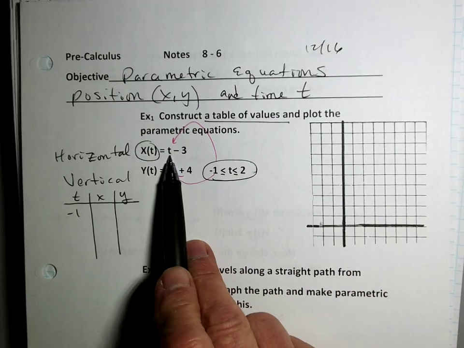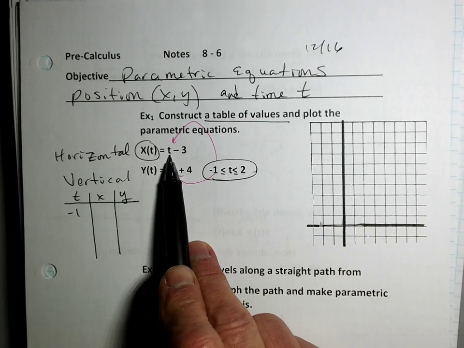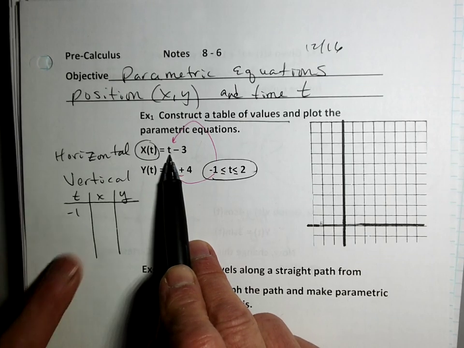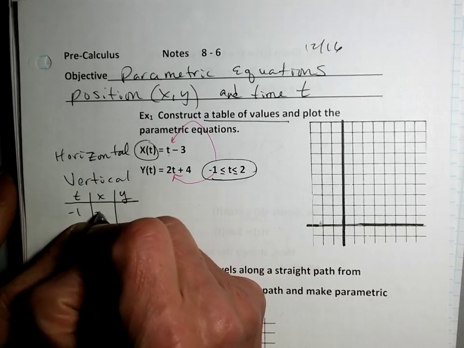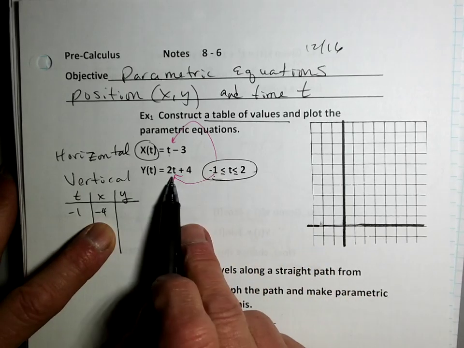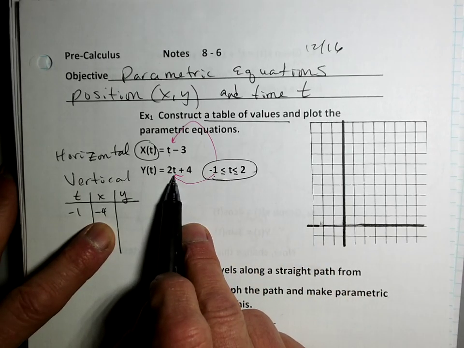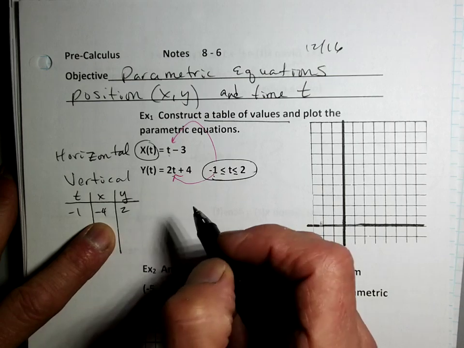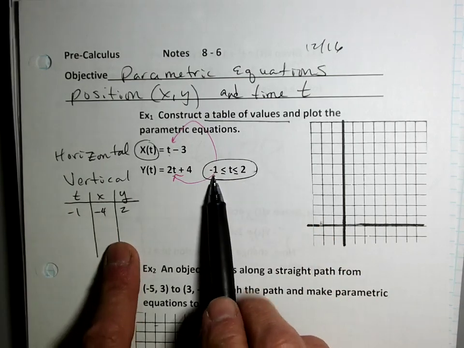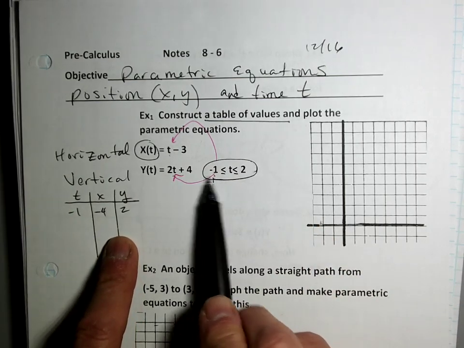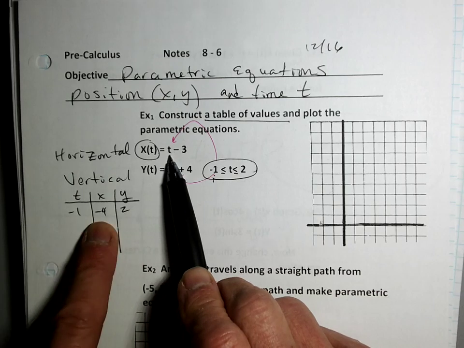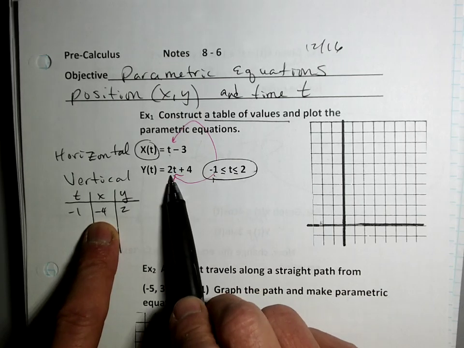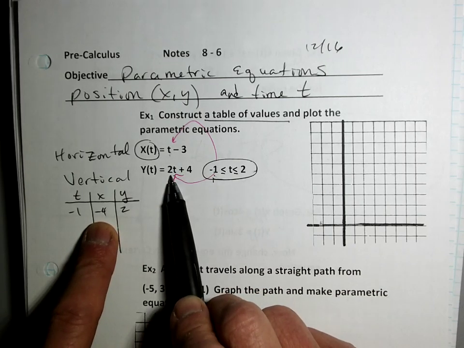So if I plug in -1 for t, -1 minus 3 is -4, so its x value would be -4. 2 times -1 is -2 plus 4 is 2. Okay, so I just plugged in -1 as a value for time into t, and I got an x value. I plugged in -1 for t into the y to get a y value.